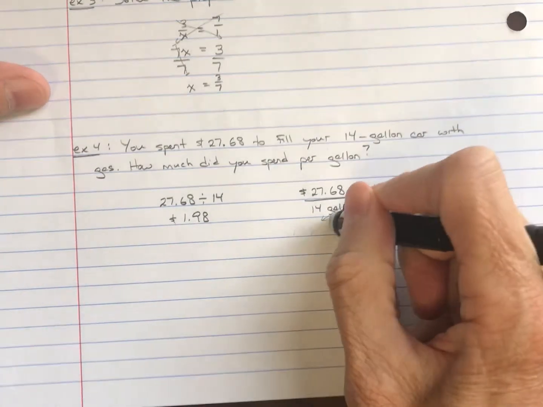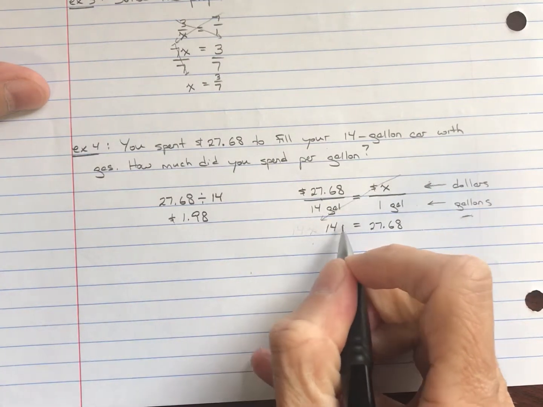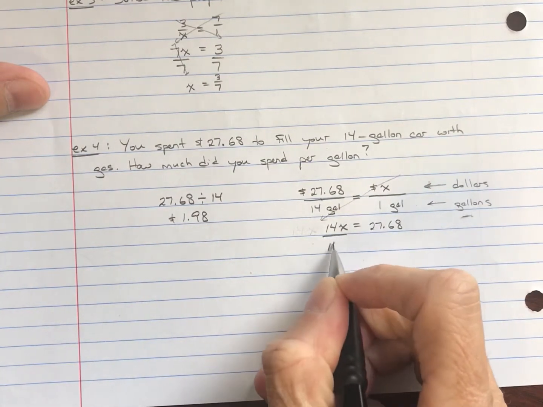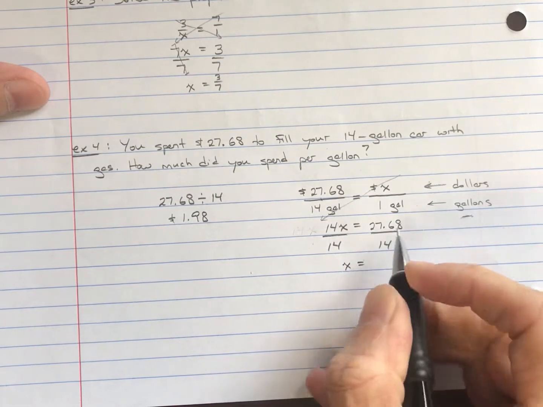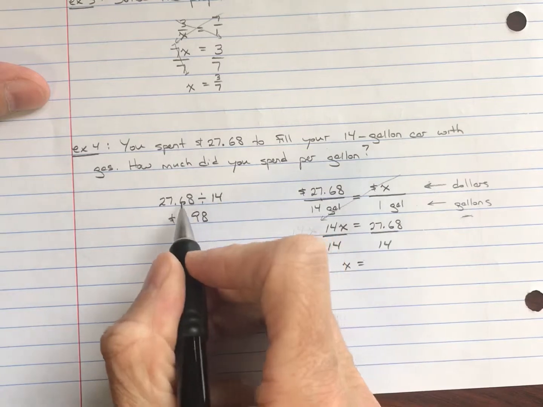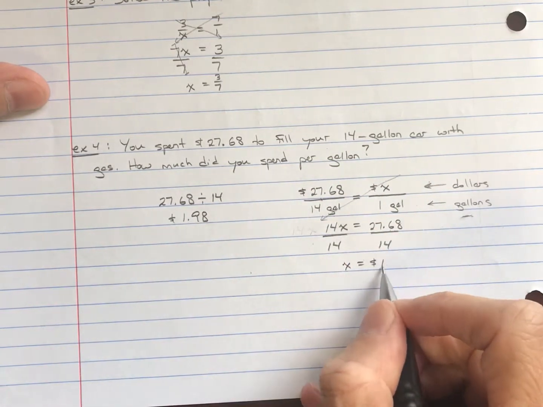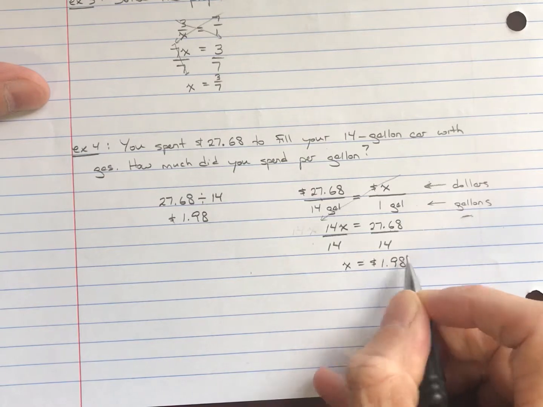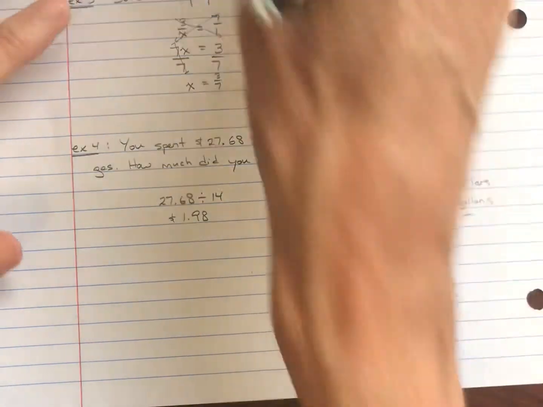Whoops, I forgot the x. Sorry about that. And now I divide by 14 to solve for x by itself. And x is going to equal the same thing that I had over here, 27.68 divided by 14, and I already know the answer is $1.98. So, a couple of different ways to solve that particular problem.